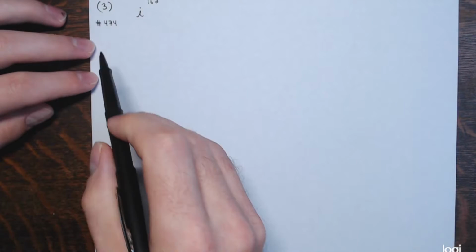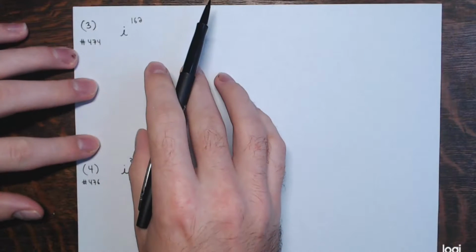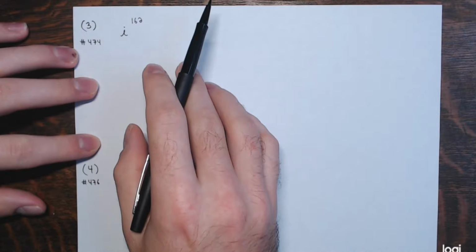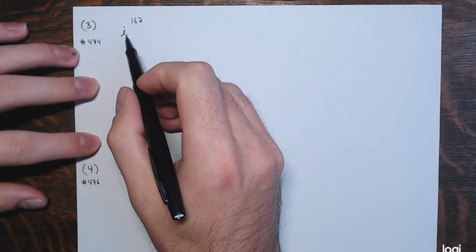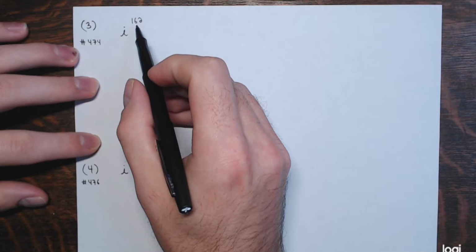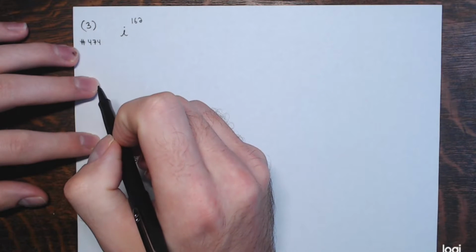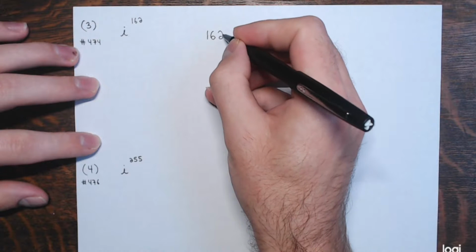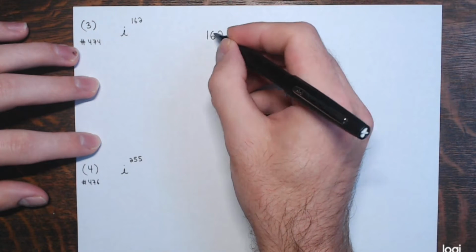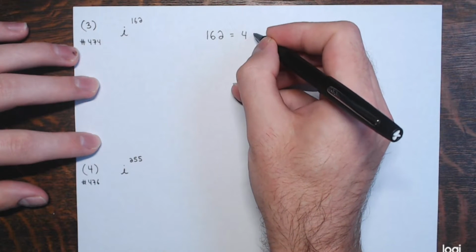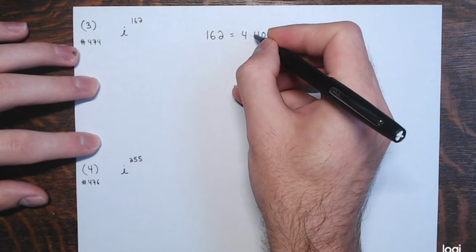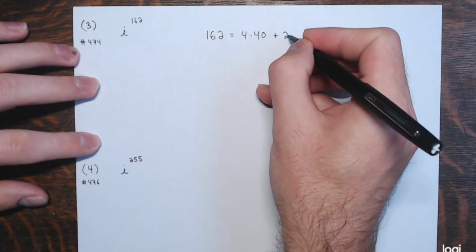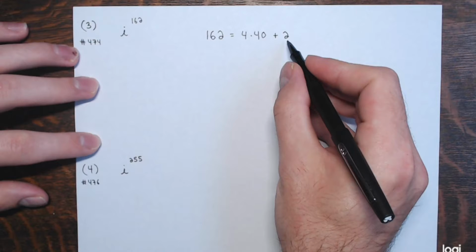All right, number 3, exercise 474. Same instructions. So what's i to the 162 power? So again, 162, this is 160, which is 4 times 40 plus 2. All right, again, I want my remainder to be 0, 1, 2, or 3.